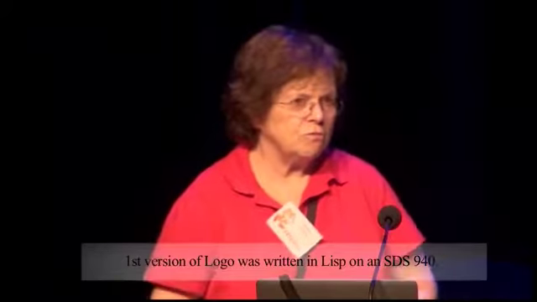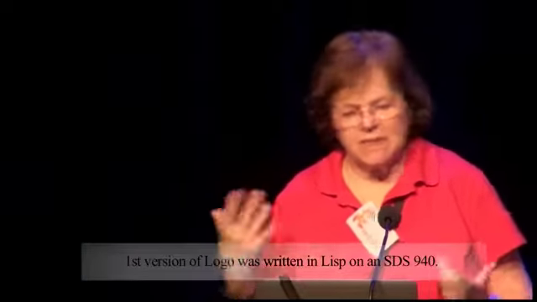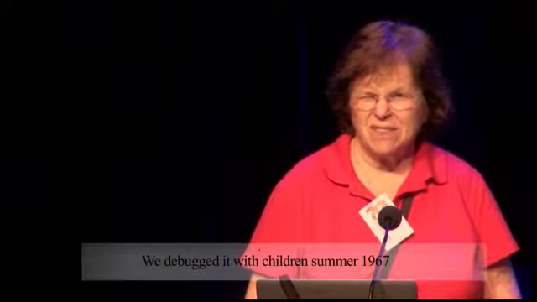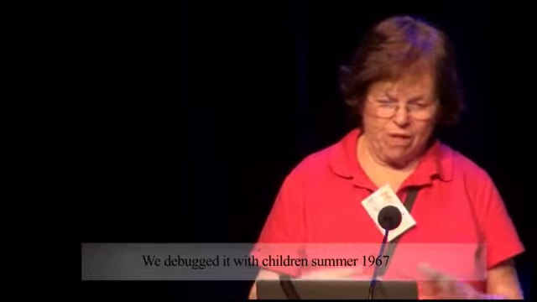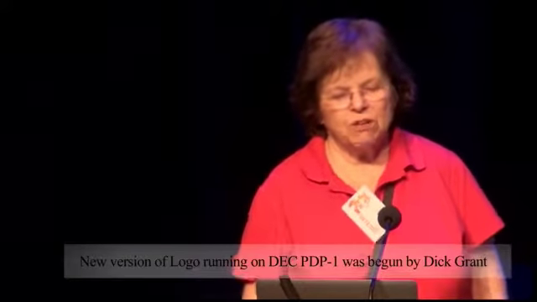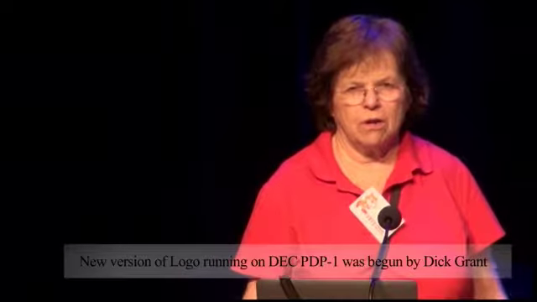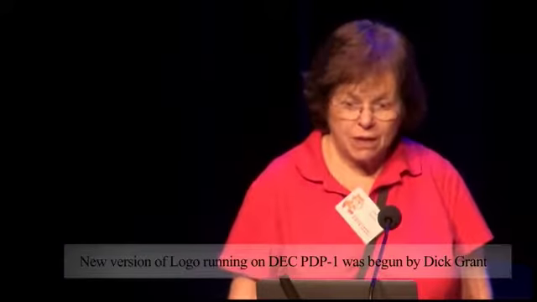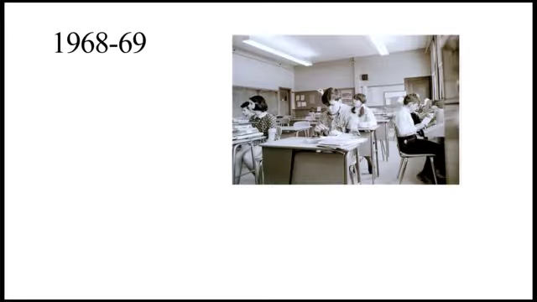The first version of Logo was written in Lisp on an SDS 940. Dan started the code and turned it over. We debugged it in 1967 with a group of kids. I think there was a week-long course. And after that, we totally revised Logo. Logo went through many revisions. Dick Grant was involved in writing this new version of Logo on the PDP-1, which was time-shared, one of the early time-sharing systems. So I'm trying to give you a little bit of computing history. And it was ready for us.